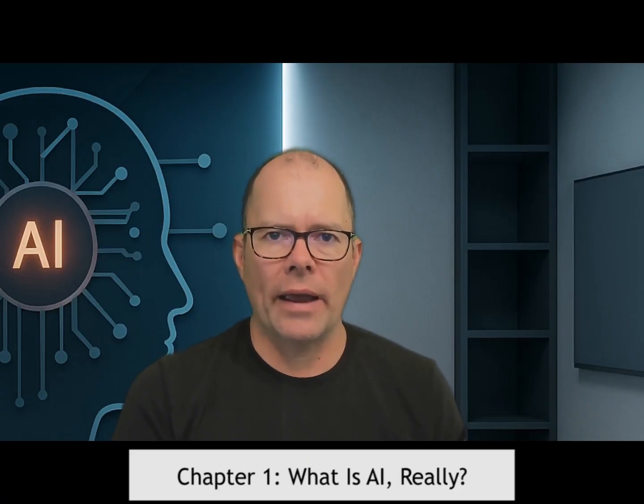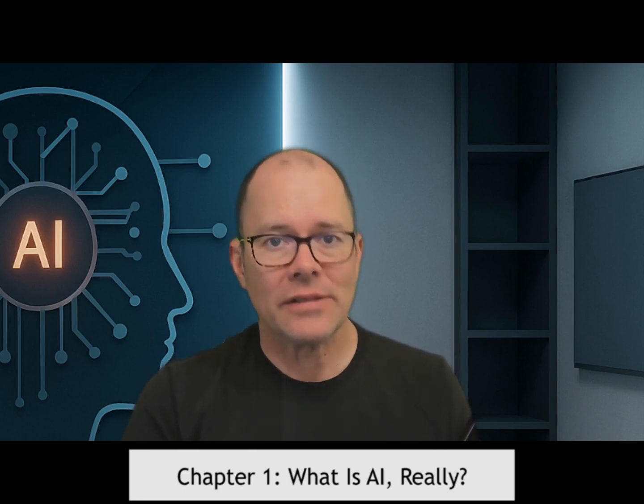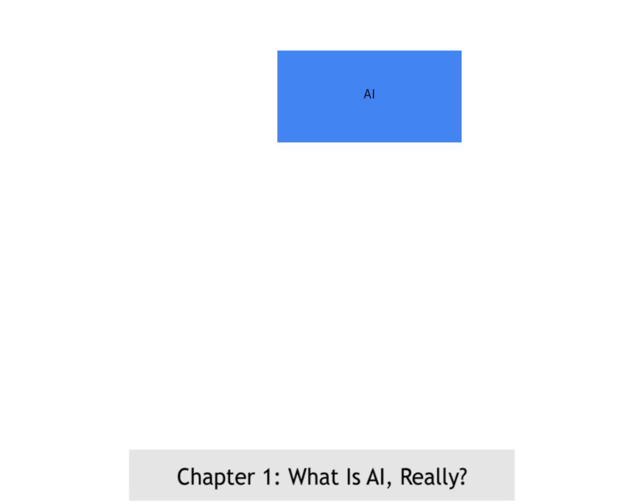So what is AI, really? Well, artificial intelligence sounds mysterious, but at its core, it's just a way for computers to do things that normally require human intelligence, like recognizing patterns, making decisions, or generating ideas. Now, if we break it down, AI is the broad goal. It's machines acting intelligently. There's another term called machine learning. Now, this is just the technique. This is teaching the machines with data instead of hard-coded rules.